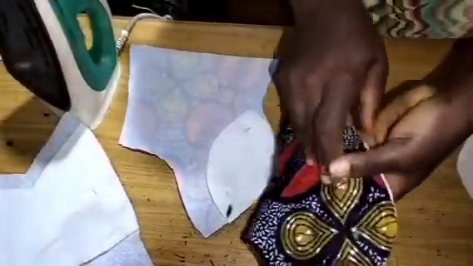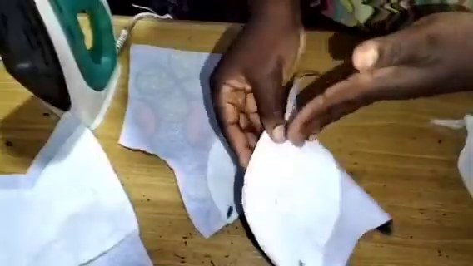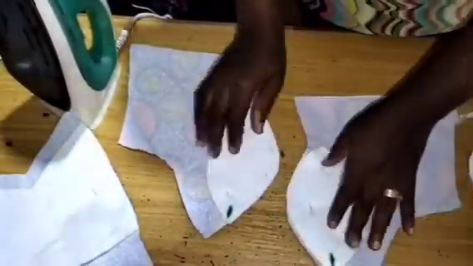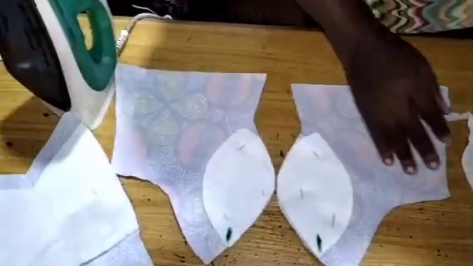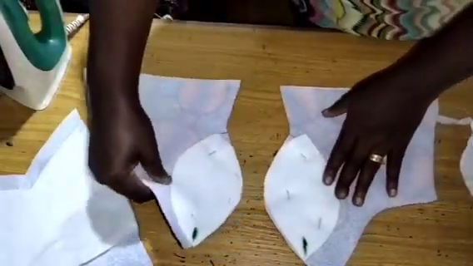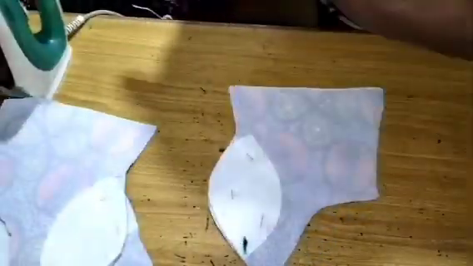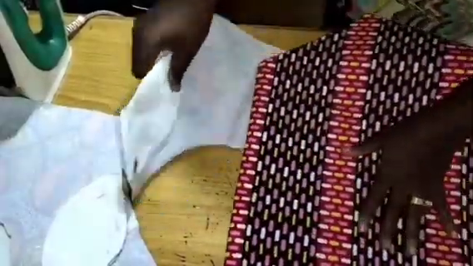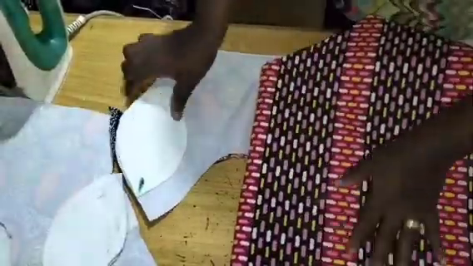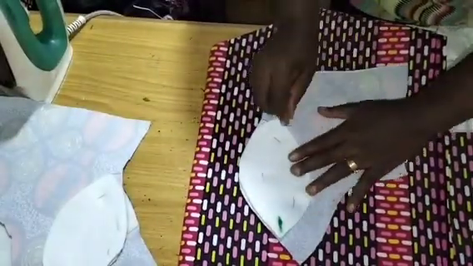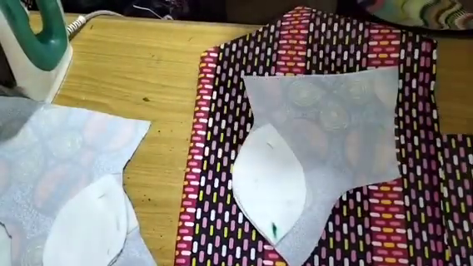Alright people, so now you can see I've pinned them at strategic positions, making sure the upper part is at the top and the notch is at the notch for this and this. So it's time for us to start ironing right now. So I will use one to demonstrate to you. So your ironing process, I'll just put a piece of fabric under so I'll be able to iron. So my ironing process now, this is what I do.